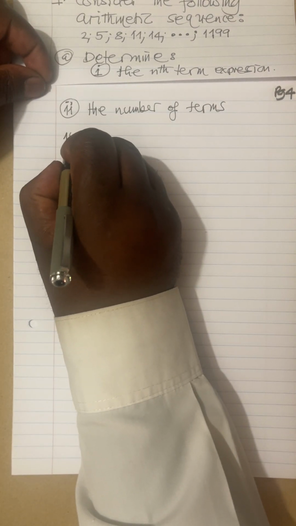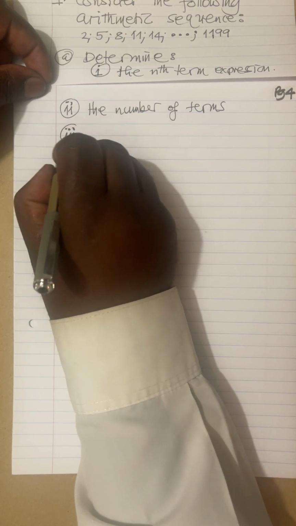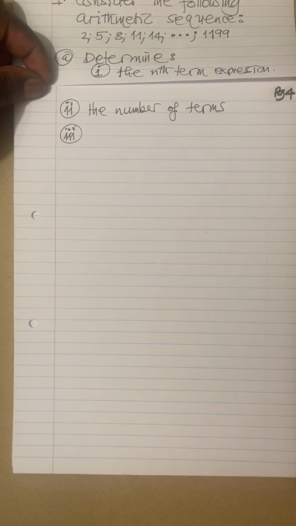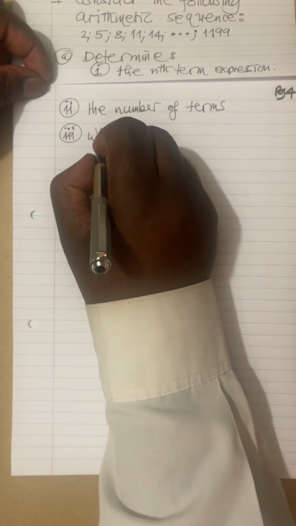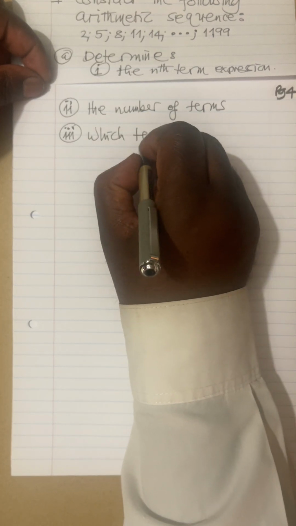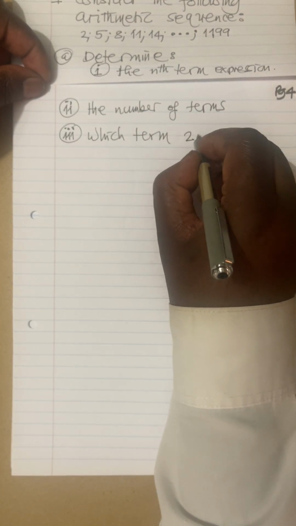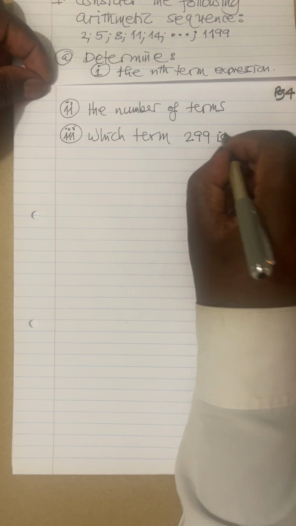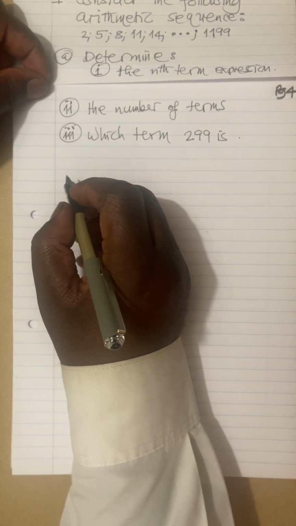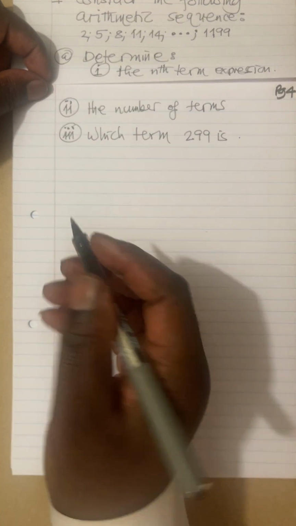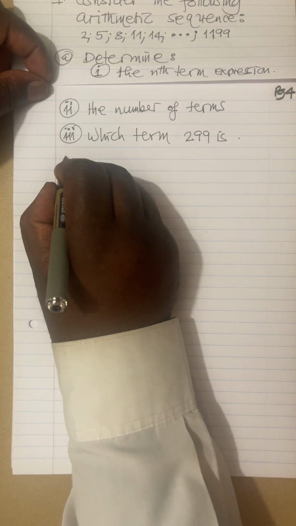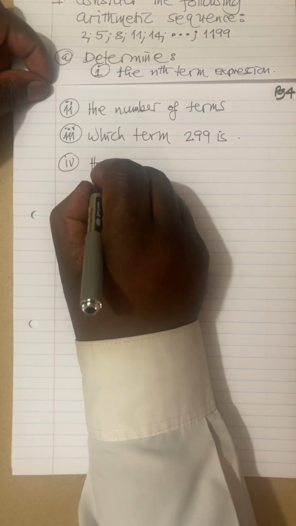Let's look at number 3. What are we supposed to determine? Number 3, which term 299 is? Determine which term 299 is. Number 4, we're going to say the number of terms that are not divisible by 5.